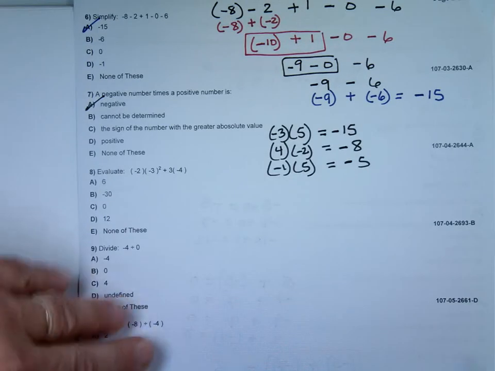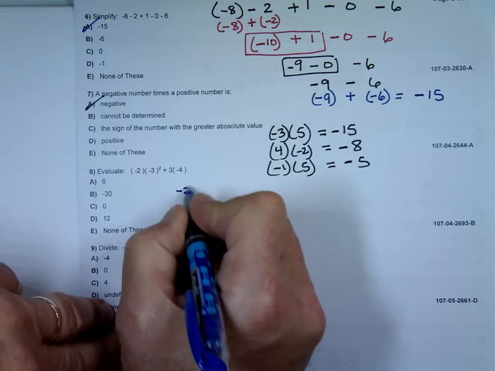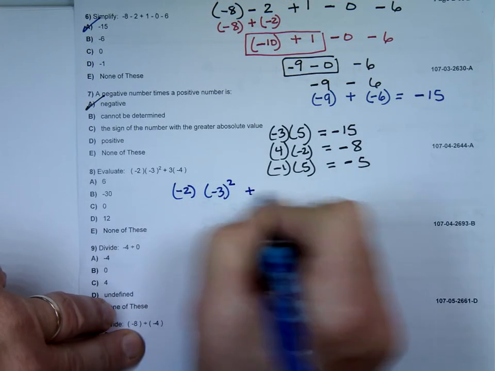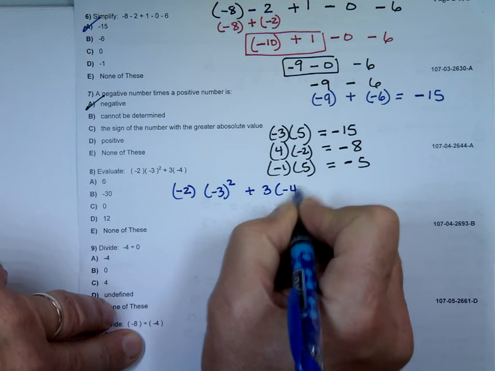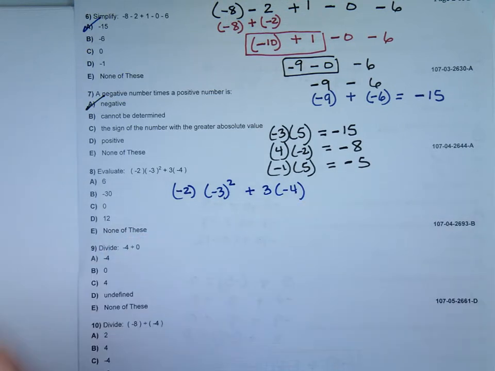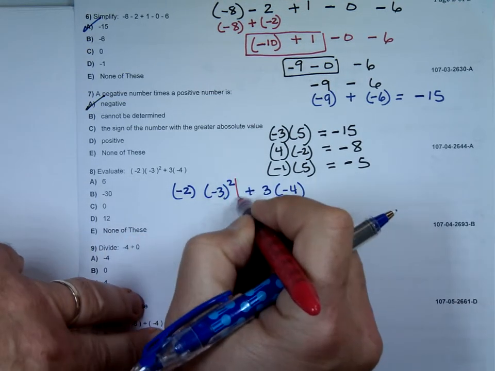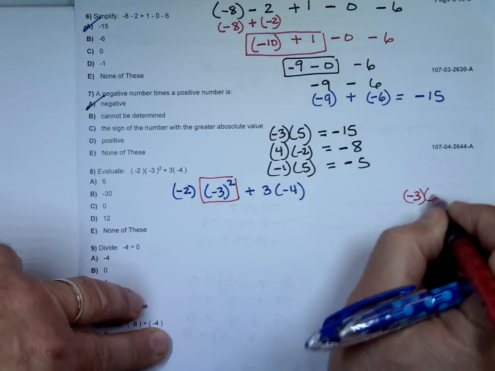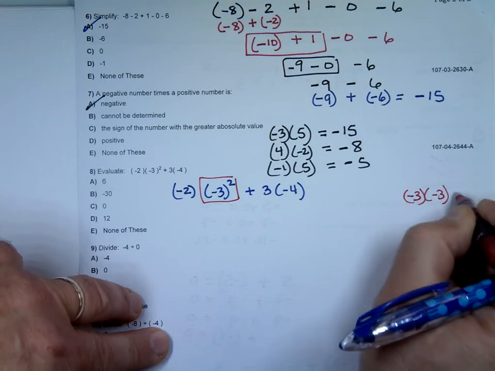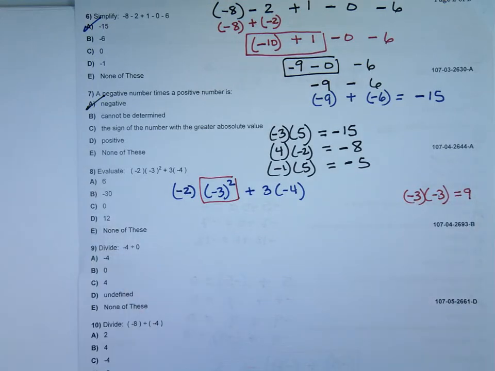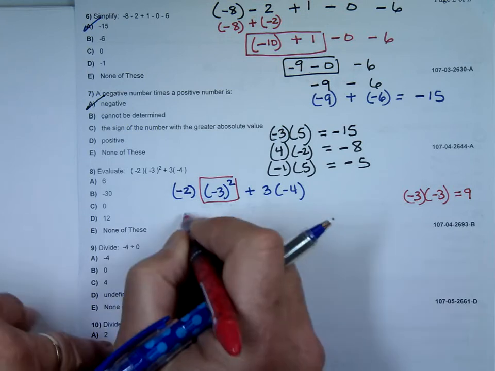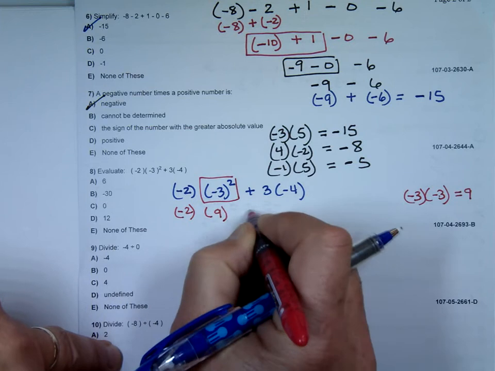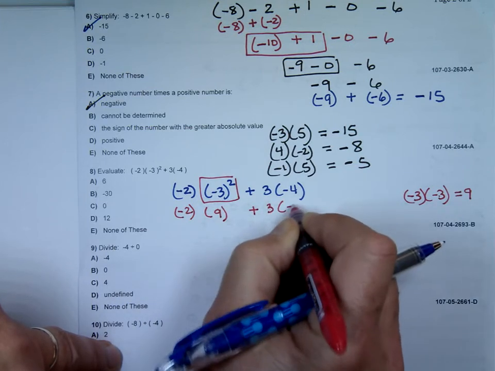Number 8. -2 times -3 squared, plus 3 times -4. Order of operations. You have to do this one first. Remember, that means -3 times -3, which is what? Same sign, the result is positive. So that will be -2 times 9 plus 3 times -4.